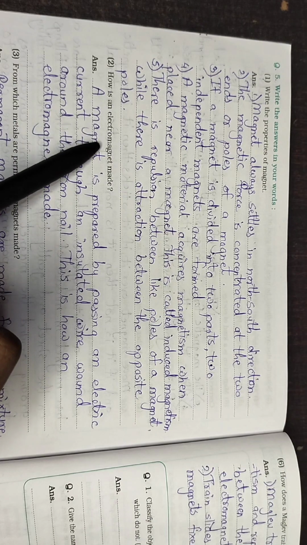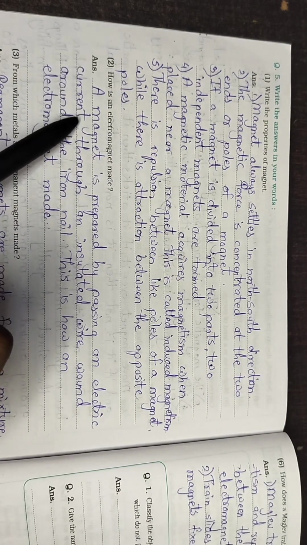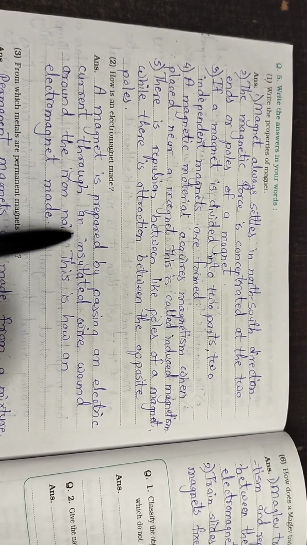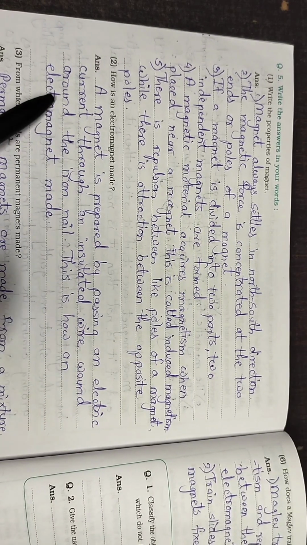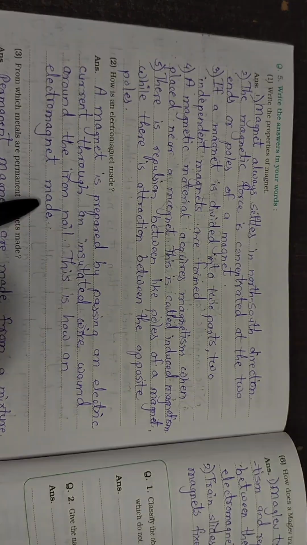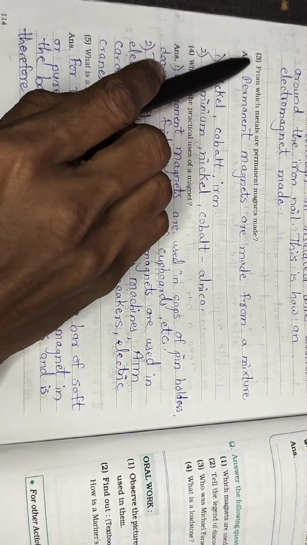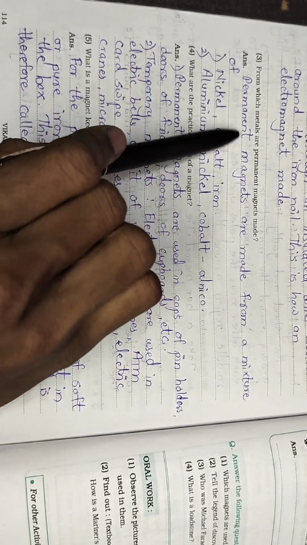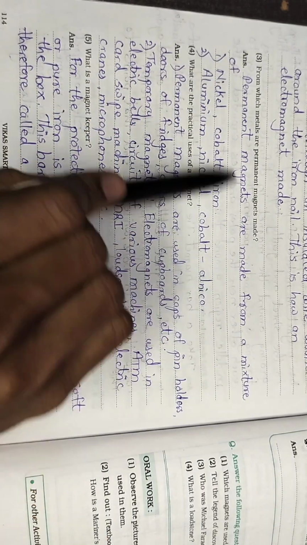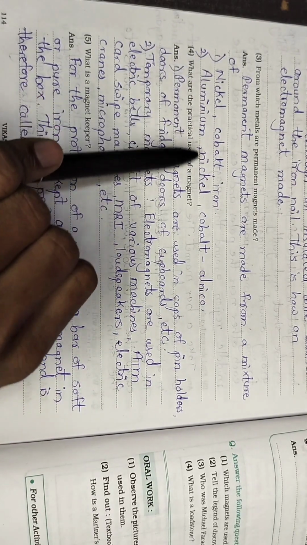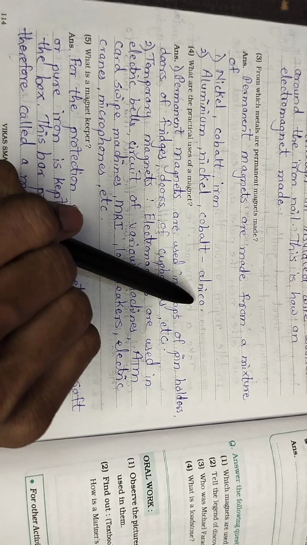Second, how is an electromagnet made? Answer, a magnet is prepared by passing an electric current through an insulated wire wound around an iron nail. This is how an electromagnet is made. Third, from which metals are permanent magnets made? Answer, permanent magnets are made from a mixture of, first, nickel, cobalt, iron, second, aluminium, nickel, cobalt, alnico.